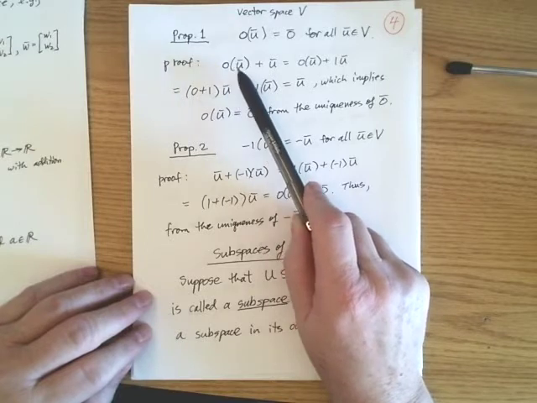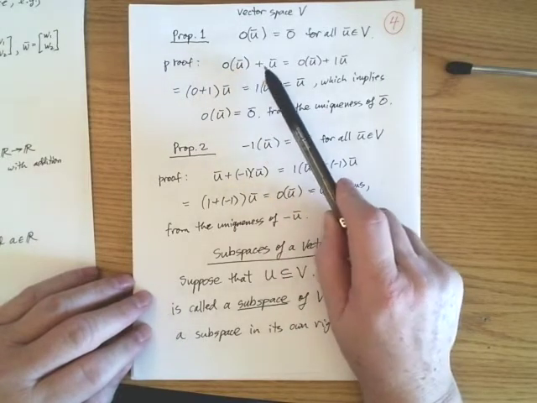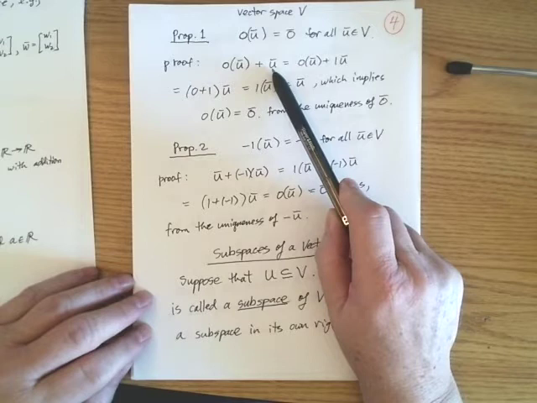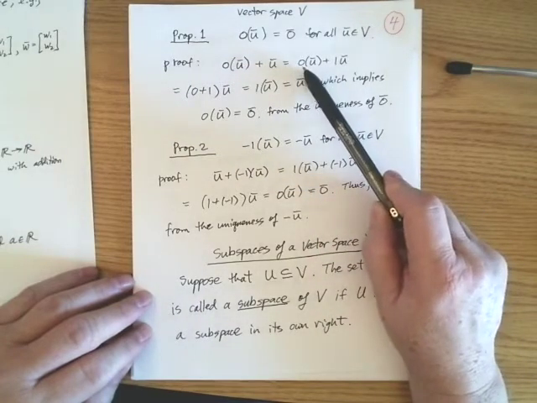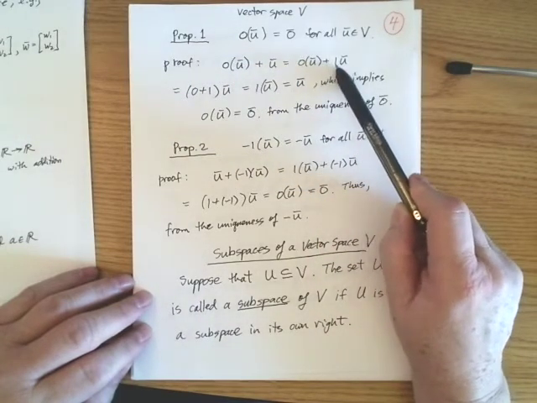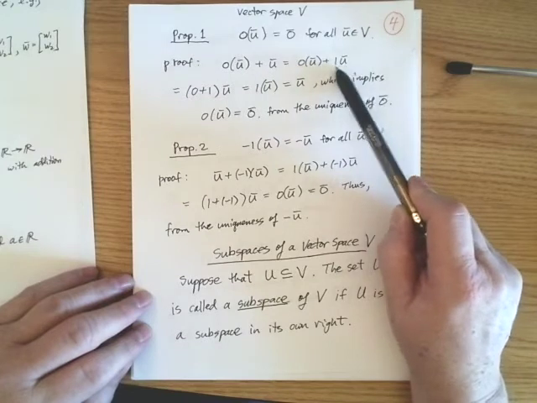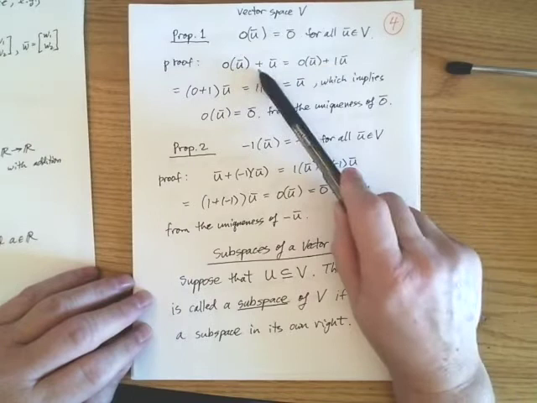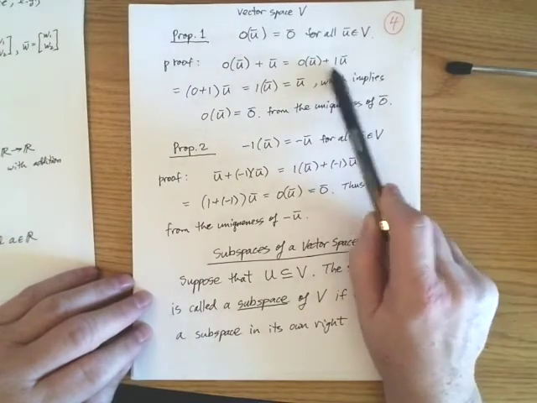If I go 0 times u, and then add that to u, that's really 0 times u plus 1 times u. You remember the identity multiplication property: scalar 1 multiplies on u, I get u. So I'm going to add these two.